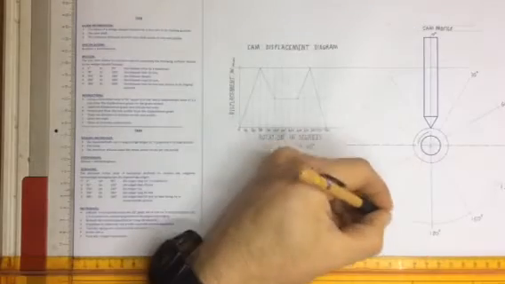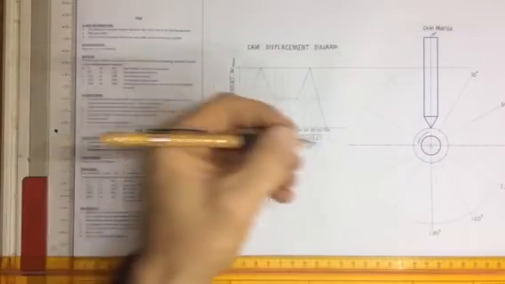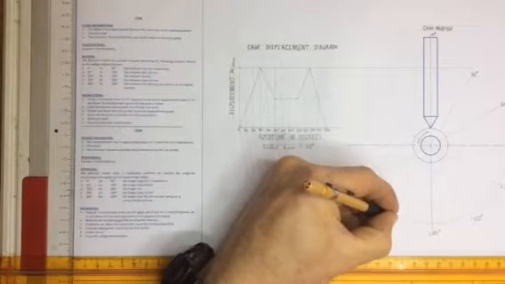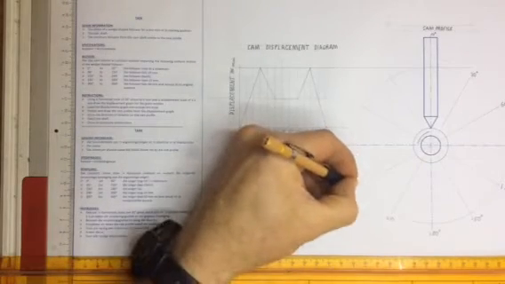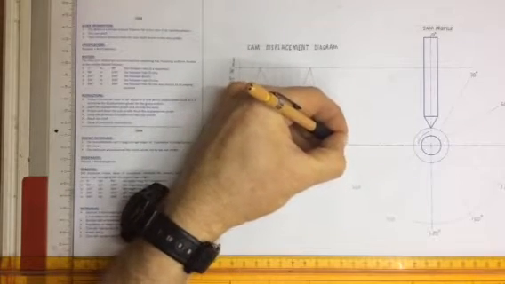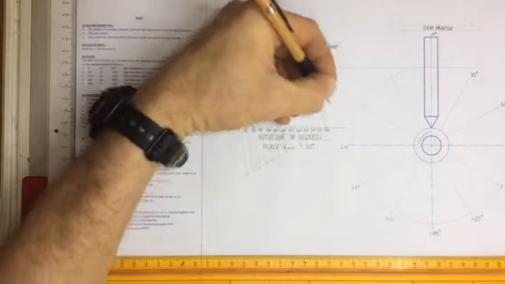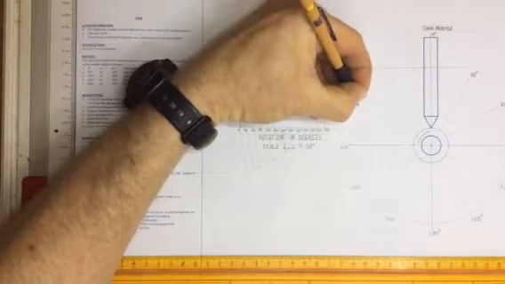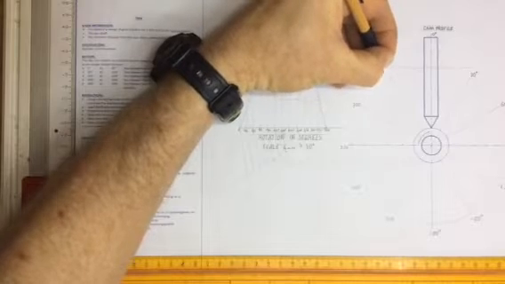Please write these numbers in big enough. 180, 210, 240, 270, 300, and 330.